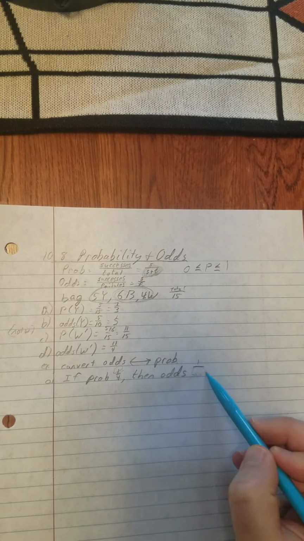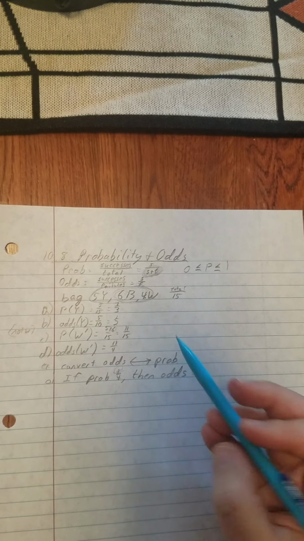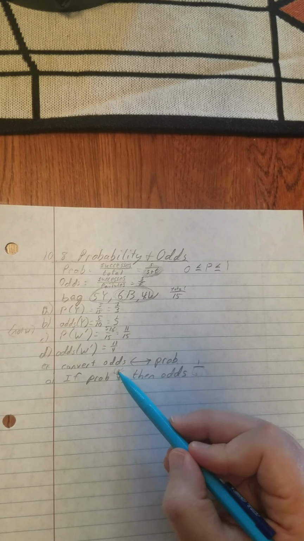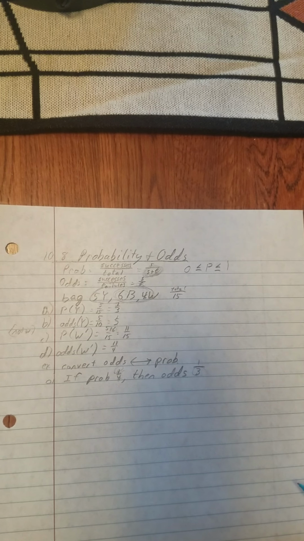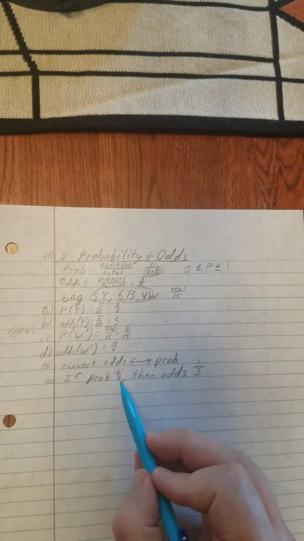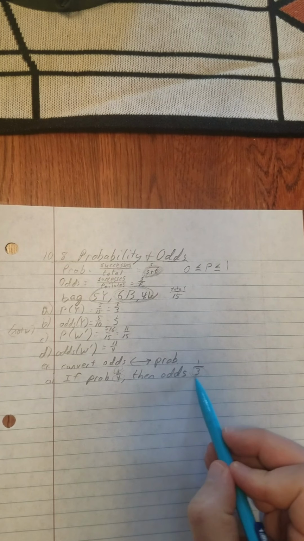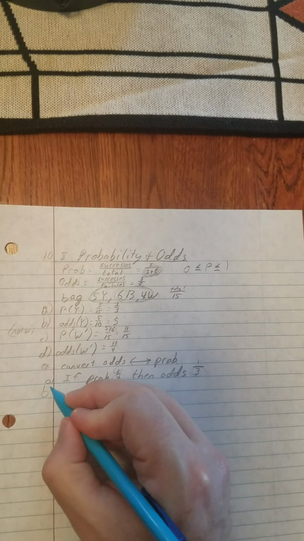So I need this denominator to get smaller. Well, the operation that makes it smaller is subtraction. So we're going to subtract 1 from 4. So 4 minus 1 is 3. So we're either going to add or subtract, but when we go from probability to odds, we need to make this denominator smaller, so we're going to subtract.